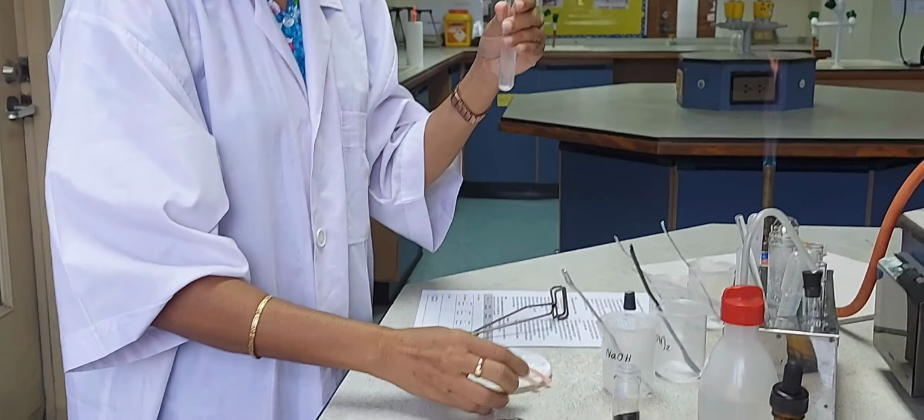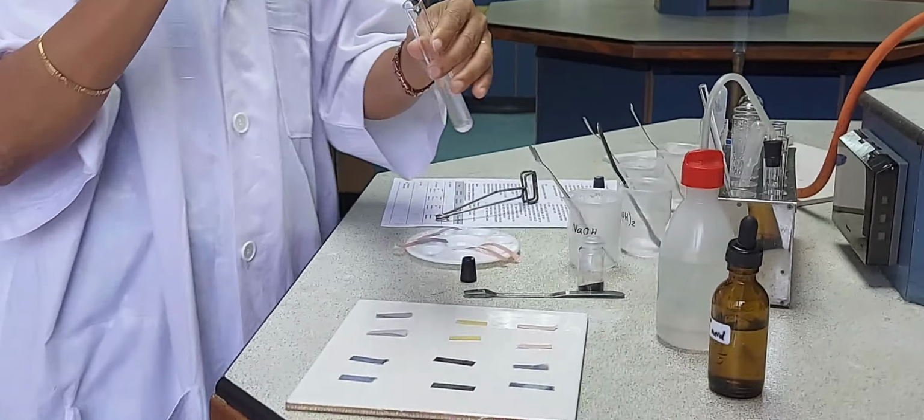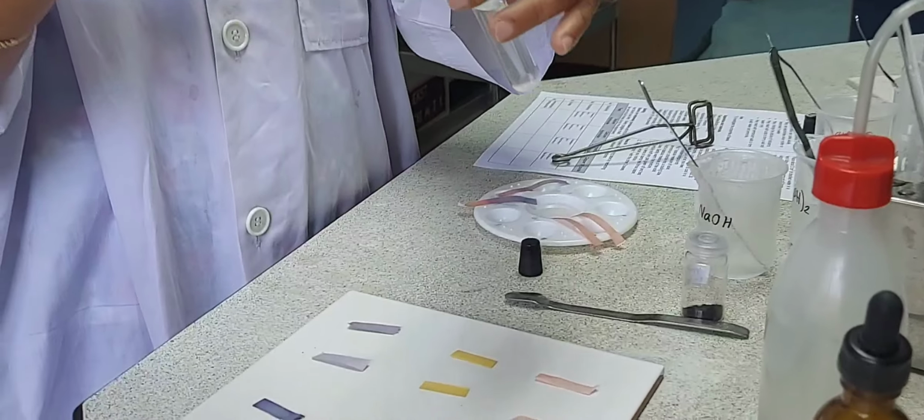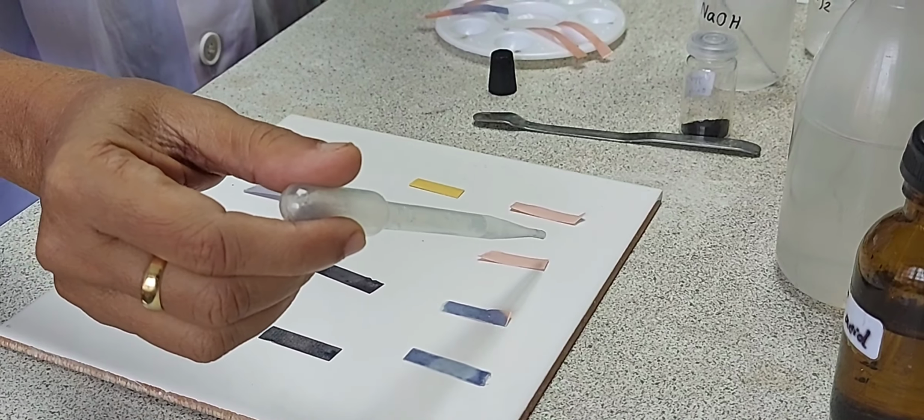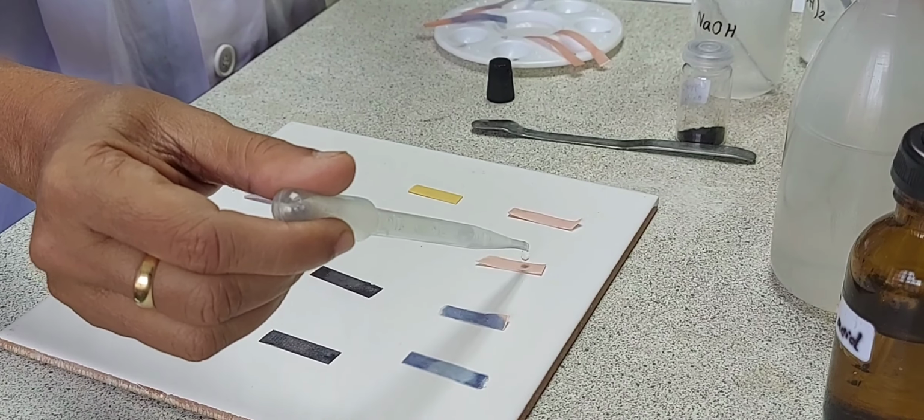So I'm going to take a few drops of barium hydroxide and test its basicity on the litmus paper.